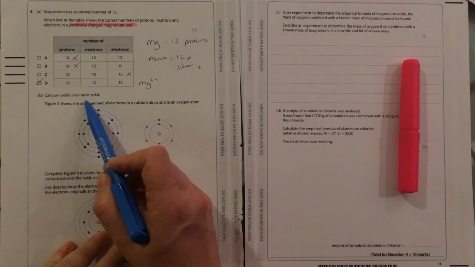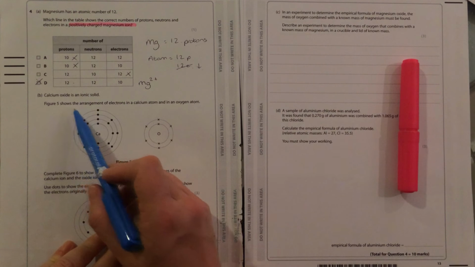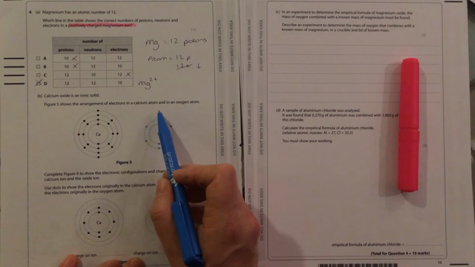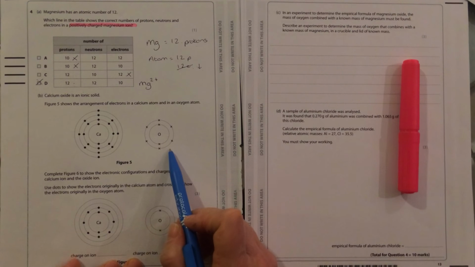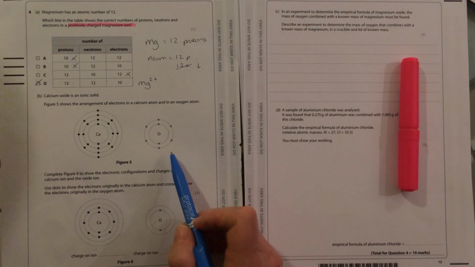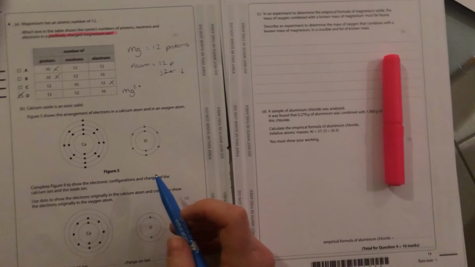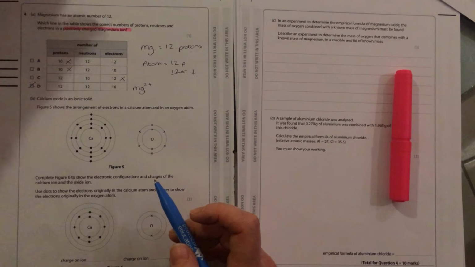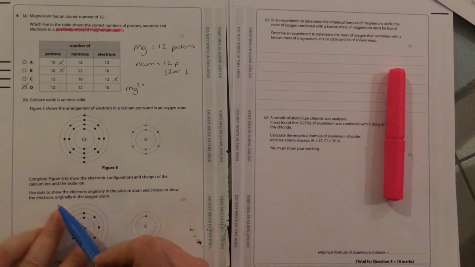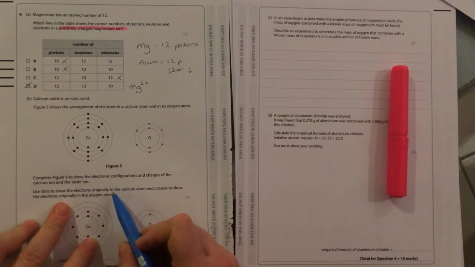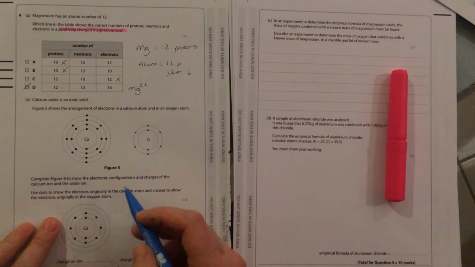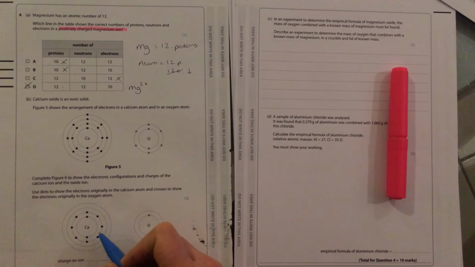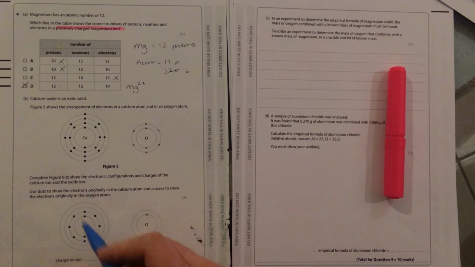Calcium oxide is an ionic solid. Figure 5 shows the arrangements of electrons in a calcium atom and in an oxygen atom. So here's calcium and here's oxygen. Complete figure 6 to show the electronic configuration and charges of the calcium ion and the oxide ion. Use dots to show the electrons originally in the calcium atom and crosses to show the electrons originally in the oxygen atom. So let's have a look at calcium here.